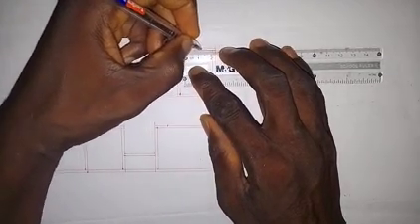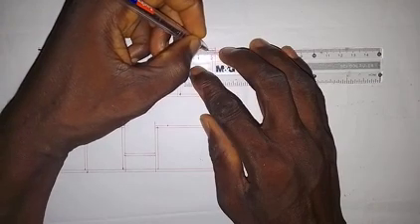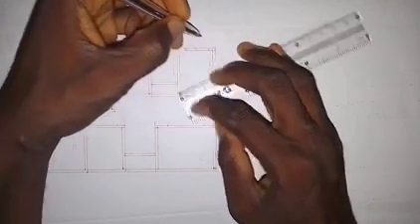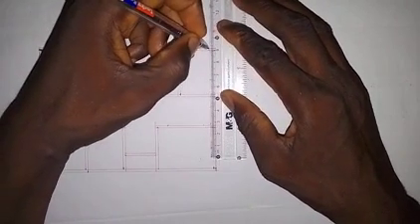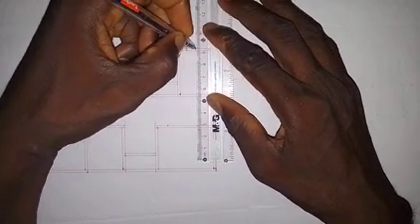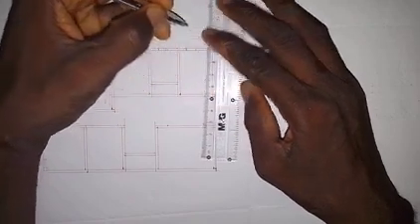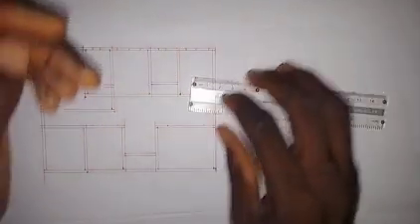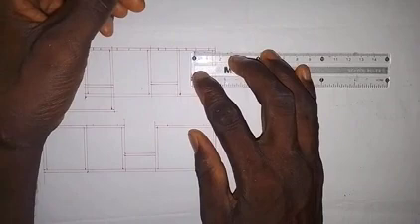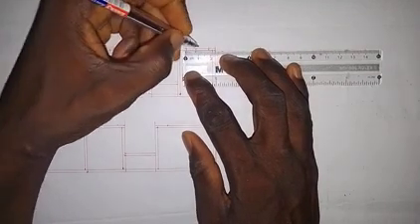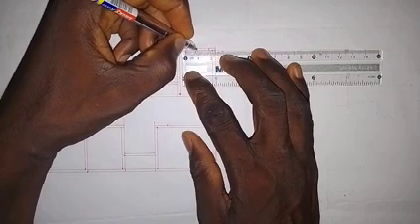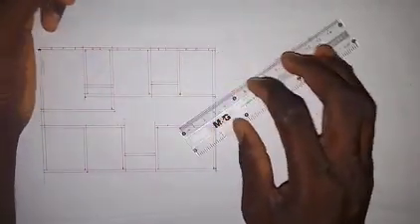This is 9 millimeters. Then we have 18 millimeters. So I need to make this thick. All right, there's no way I will not pause the video. Let me check this. Okay, this is 9.